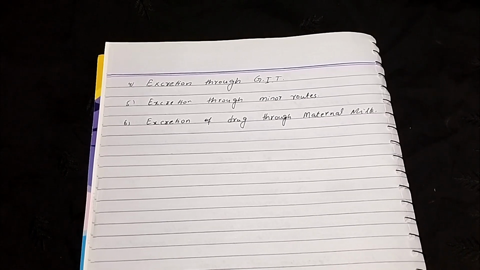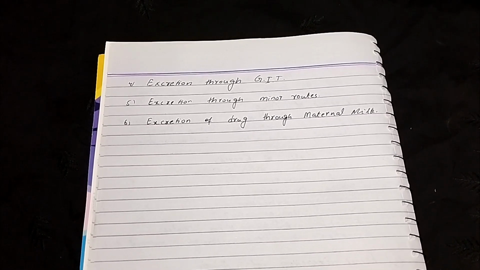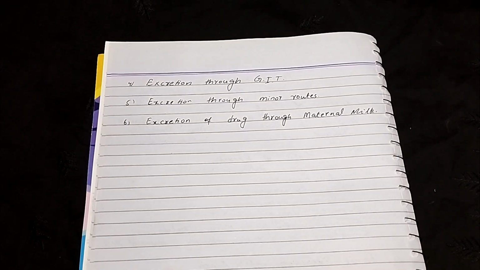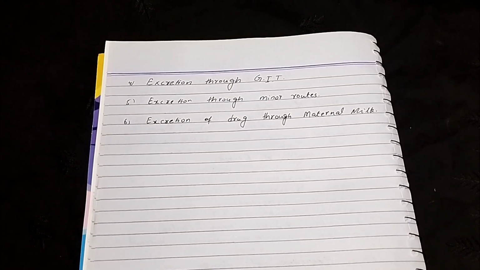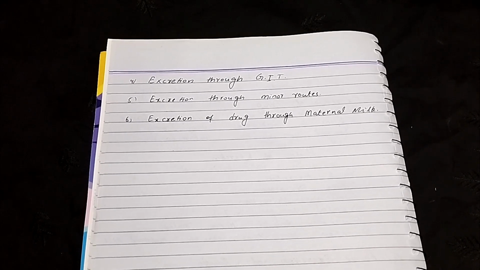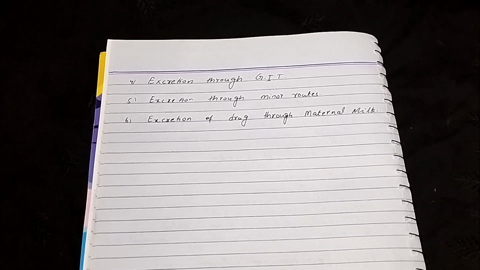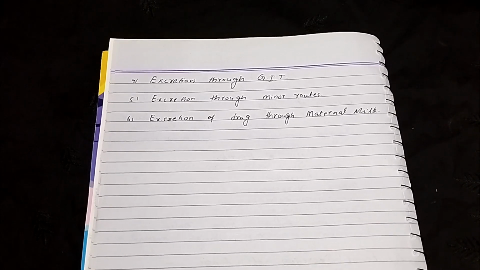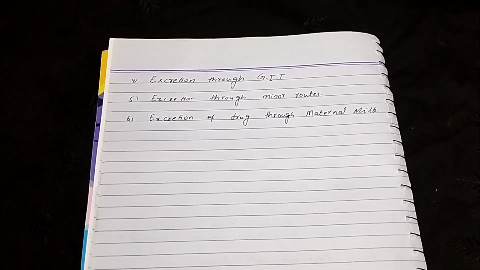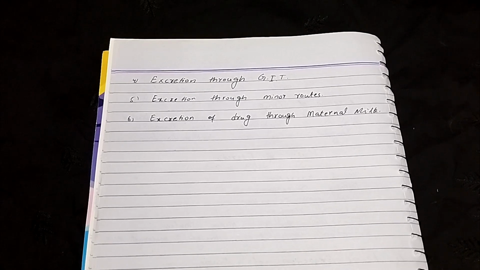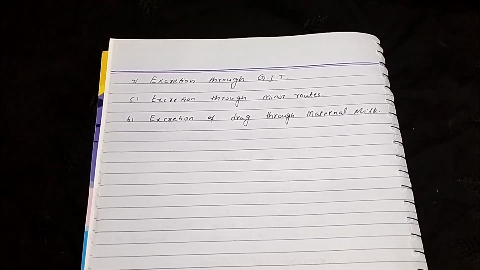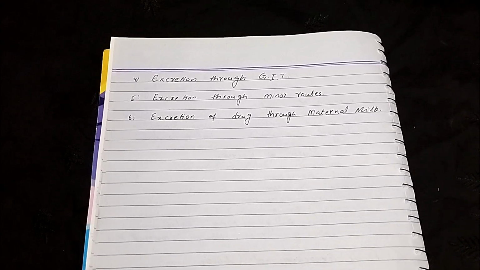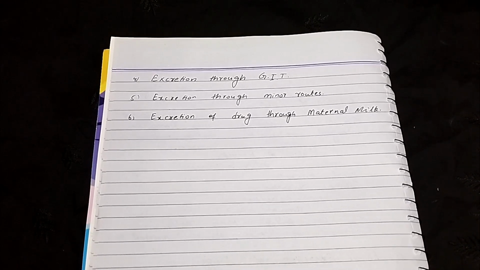Now we move towards the fifth type, that is excretion through the minor routes. These are very rare routes for the excretion of the drugs or the metabolites. These include excretion through the saliva, excretion through tears, and excretion through sweat. Excretion through saliva: when the drugs are given orally, these are absorbed from the buccal cavity. Very minute quantity of the drug is excreted when the person spits out.